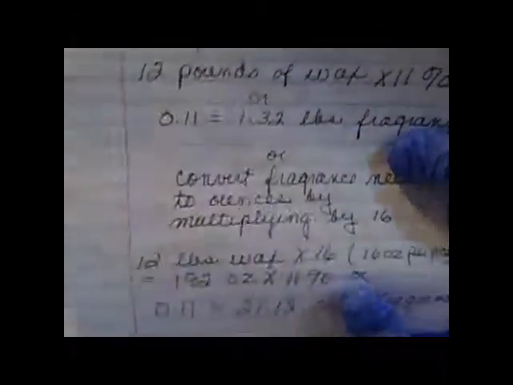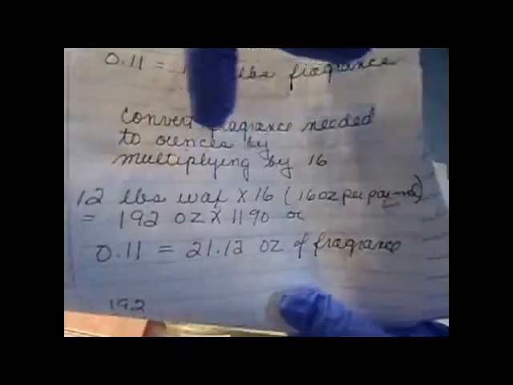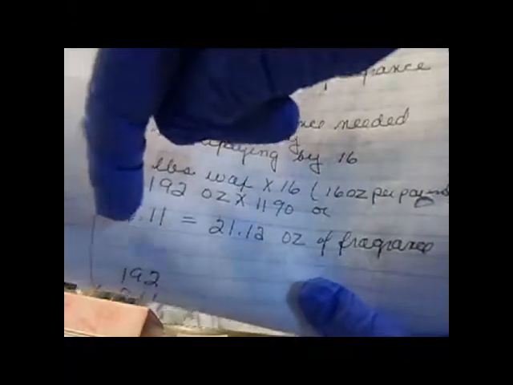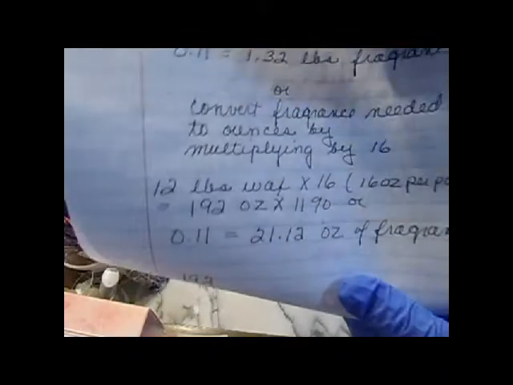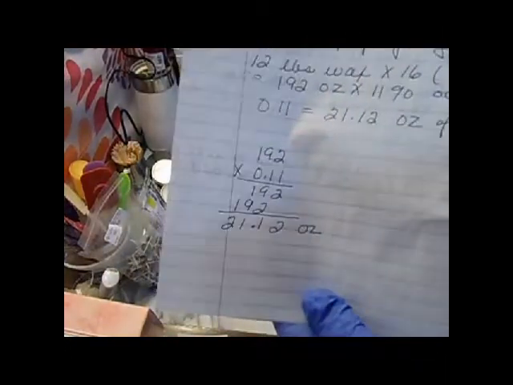The conversion part is 12 pounds at 16 ounces per pound is 192 ounces total, and then you're going to do the percent, 11%, which is 0.11. I hope you can see that all right. And that equals 21.12. So that's how you do it.